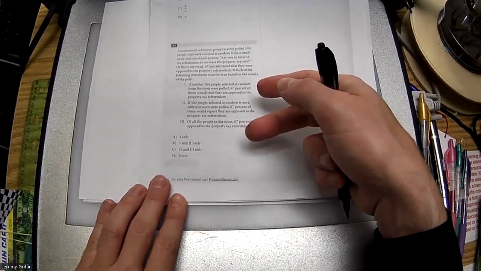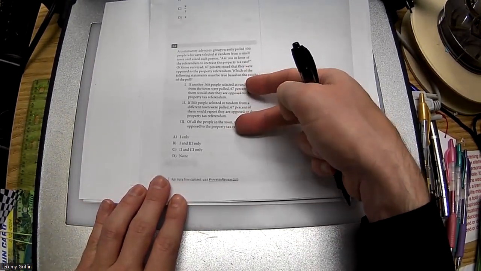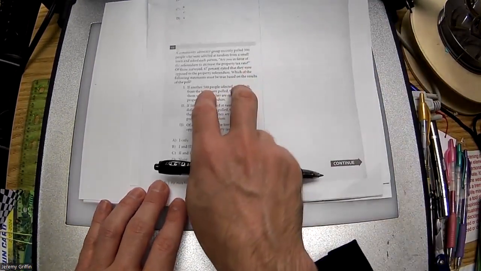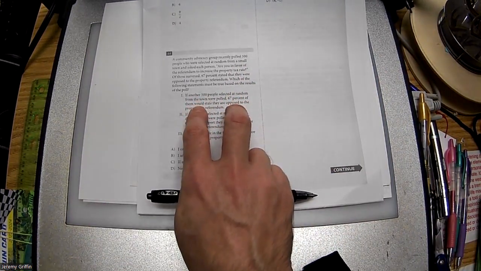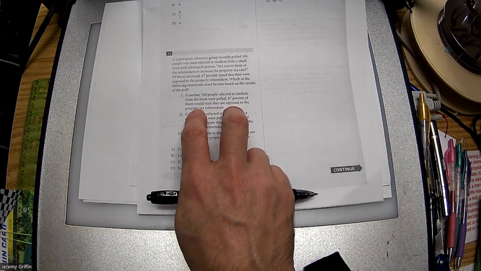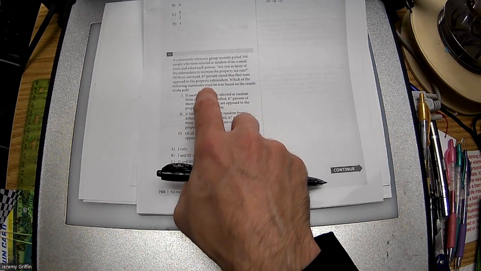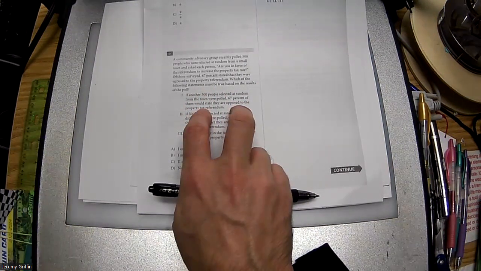Now let's look at the statements and think about why, because I think I would have been tricked by this one. I actually like both statements 1 and 3, but they're saying none of the above. Statement 1: if another 500 people were selected at random, 67% of those people would say they were opposed. I think that should be approximately true, but maybe this word "must" is doing a lot of heavy lifting. So they're saying, not close enough.